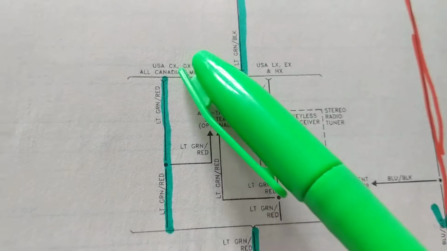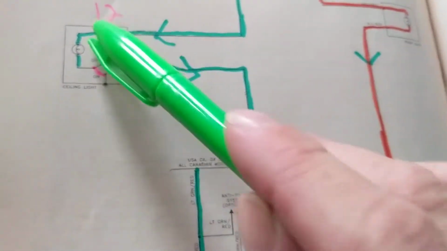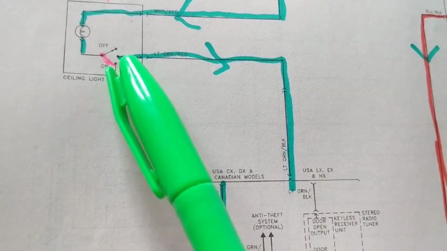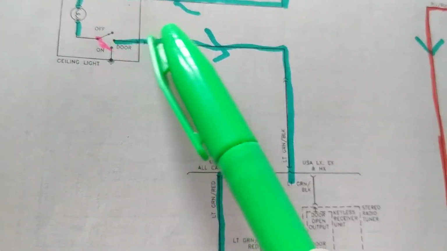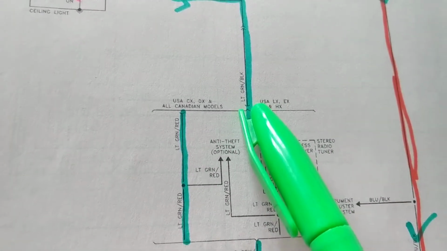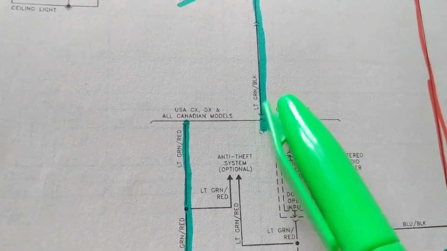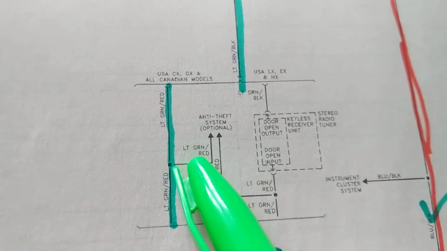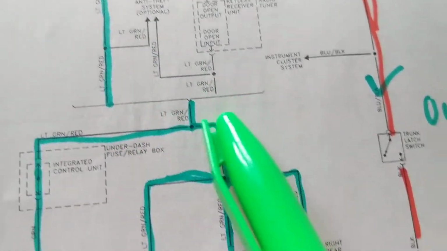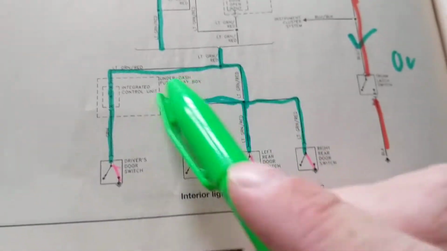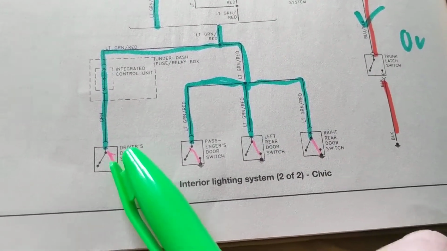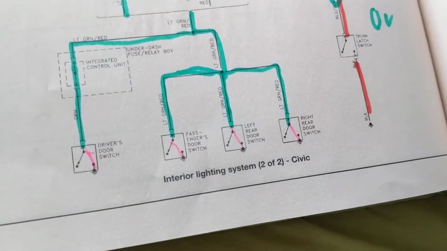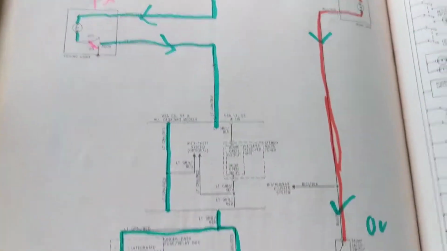So let's say we have a Canadian car. It doesn't matter. We said current will flow, not here. We didn't close the switch, so it's not going to ground. It's continuing going here, from one side of the switch to the other side. The other side comes out here, right? Light green, blue. Light green, blue. Light green, blue. Coming down here. Now, I'm gonna open my door. Guess what? When I'm opening my door, I'm actually closing the switch. When I'm closing my switch, guess what? I'm giving a ground to the bulb. The bulb will light.